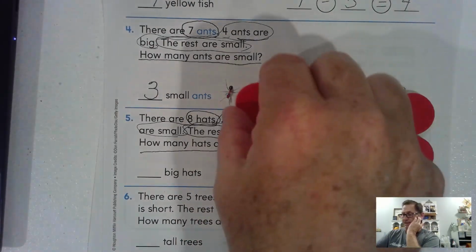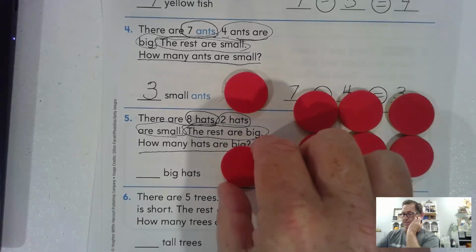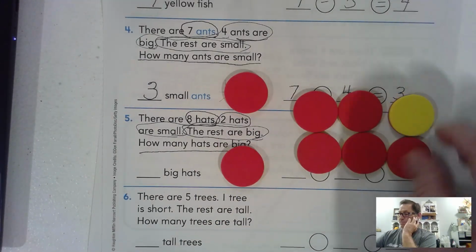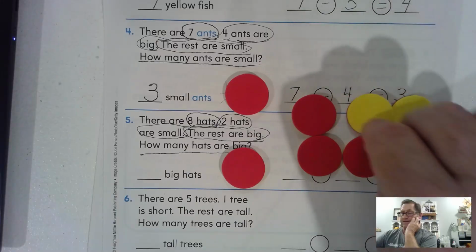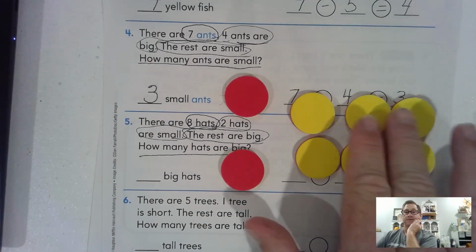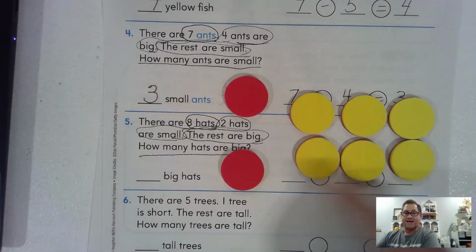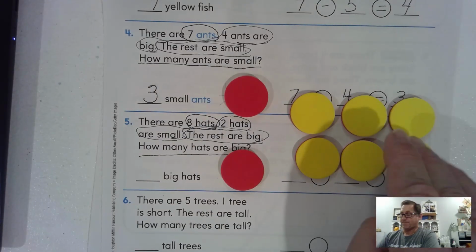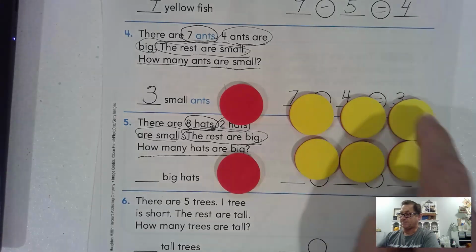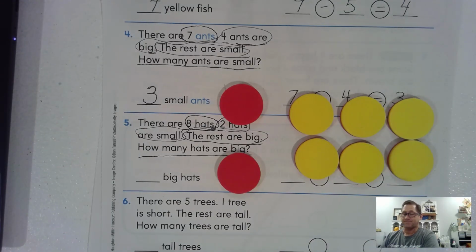I'm going to go ahead and kind of separate them out a little. The rest are big. So I'm going to make the yellow side the big hats. So we had 8 total hats, right? We took away 2 hats, and that left us 6 hats.